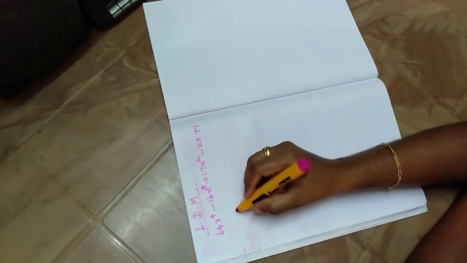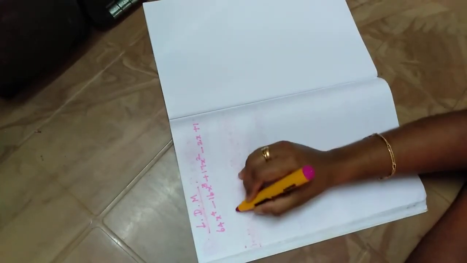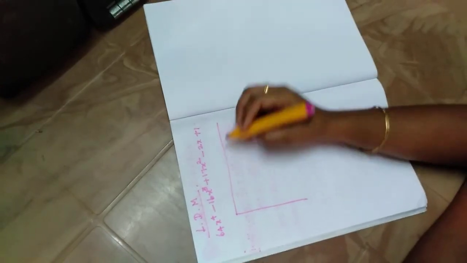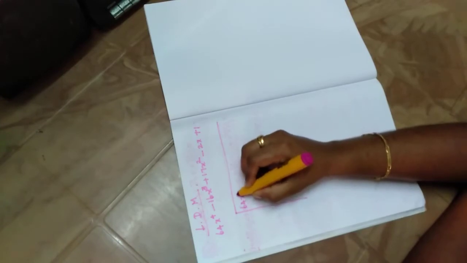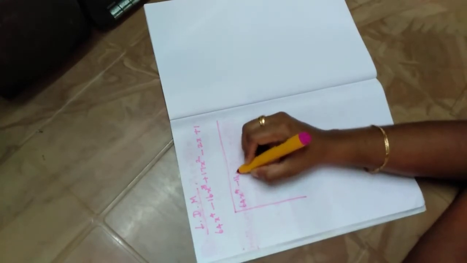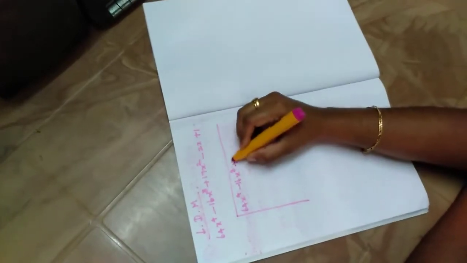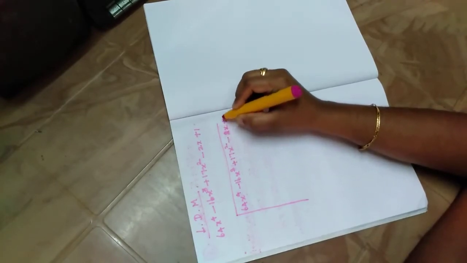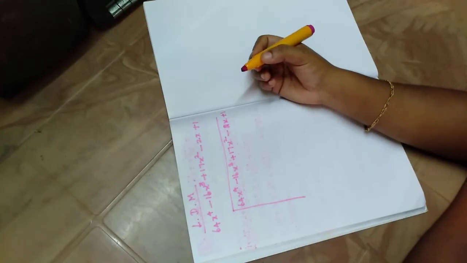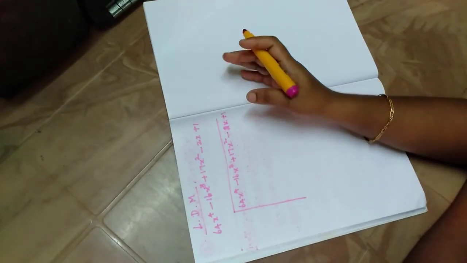So long division means you know what the symbol for it is, isn't it? So let's write the question: 64x power 4 minus 16x cube plus 17x square minus 2x plus 1. Long division means like ordinary division. What will you do?